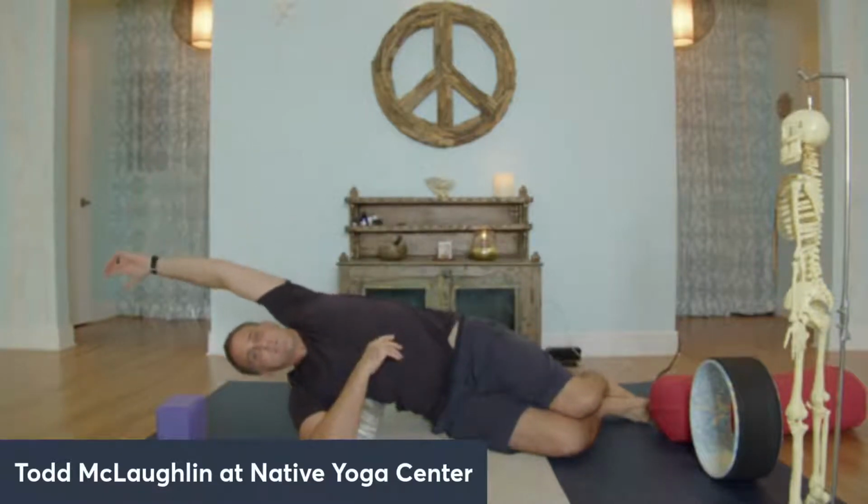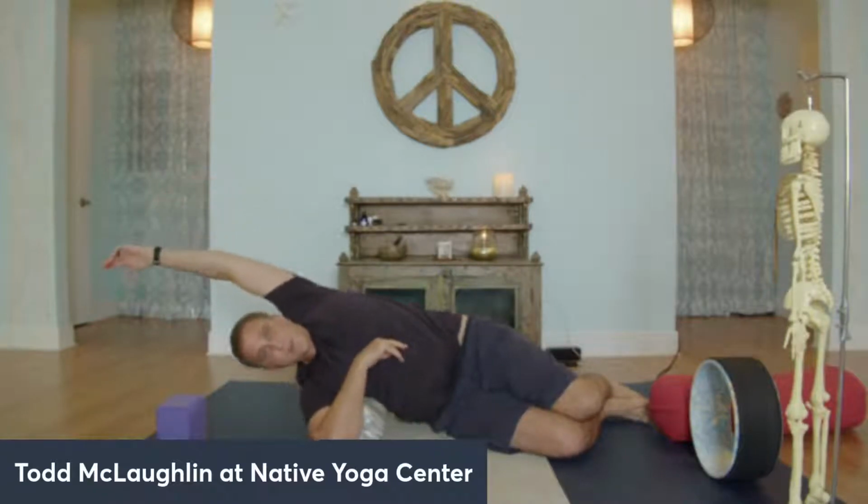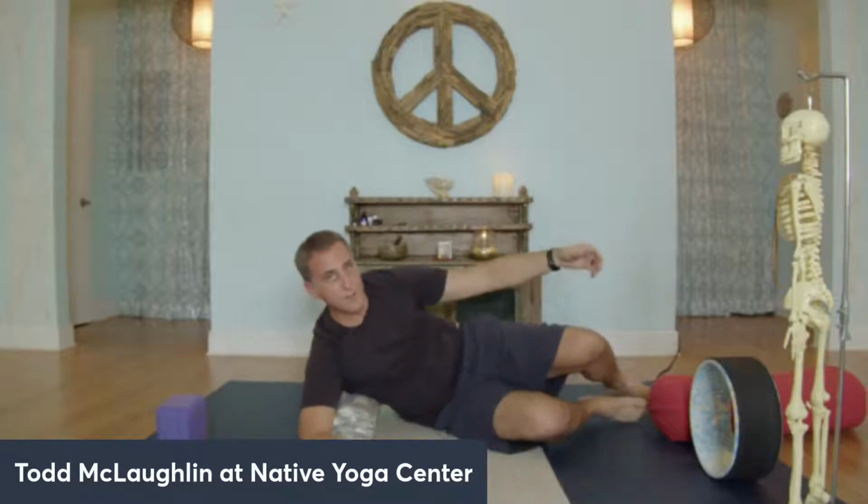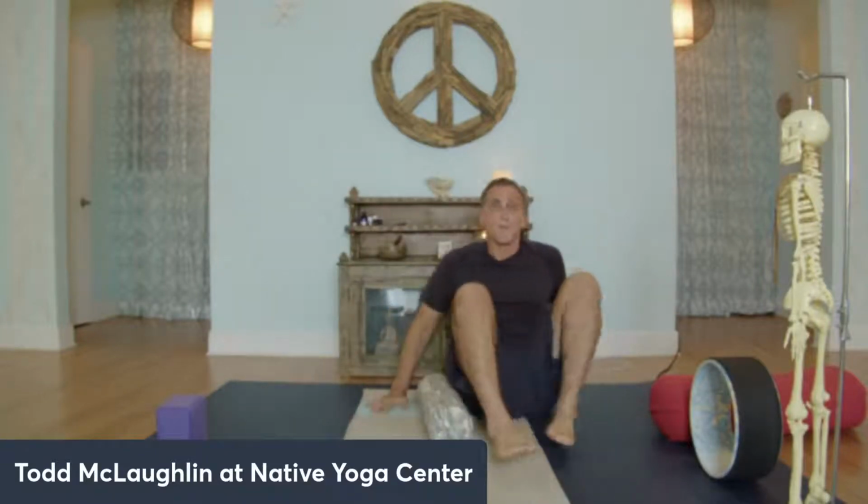Some of these exercises, I want you to be very careful and cautious. I highly recommend that you visit an orthopedic doctor or chiropractor to get x-rays or MRIs if you are having really extreme back pain. If you have a herniation, a bulging disc, or degenerative disc disease, we need to work in a way that's appropriate for the spine.